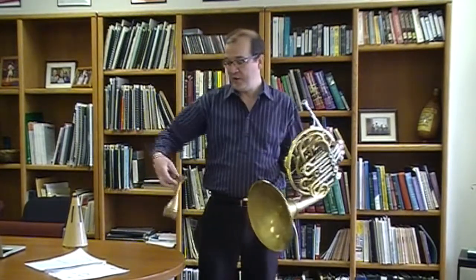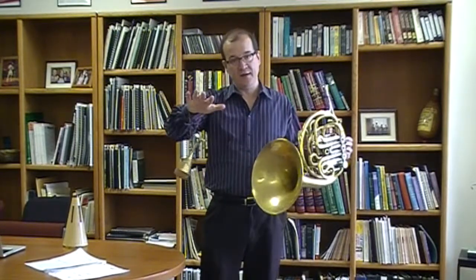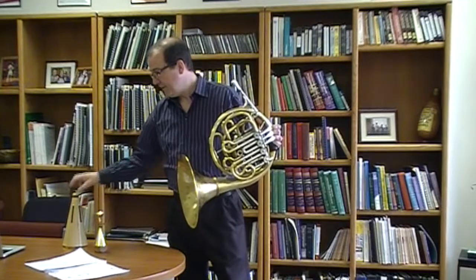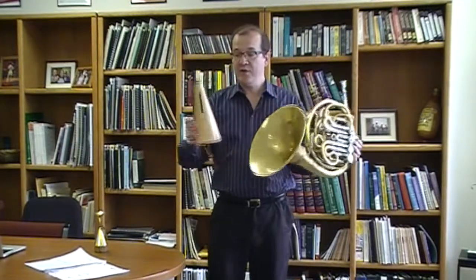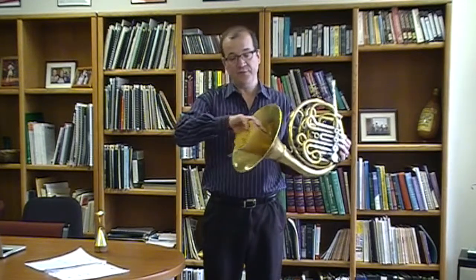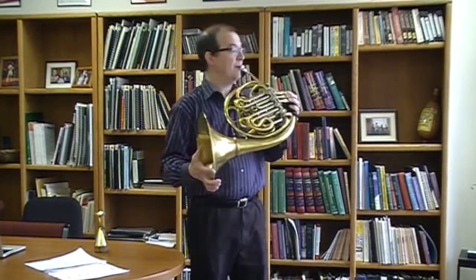If you need to make a quick change, if the music change happens very quickly, you can hang it like this and place it in the bell. If one does not have a stop mute, a regular straight mute can also be a good substitute. It does not have the nasal quality of the stop sound.